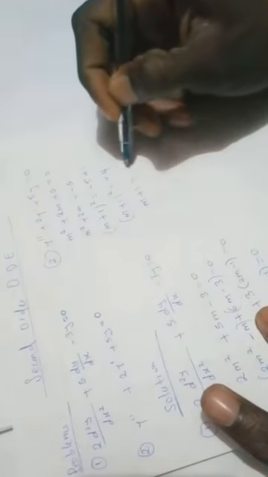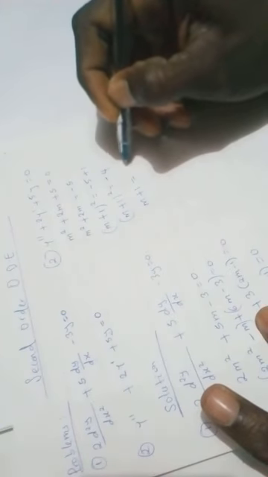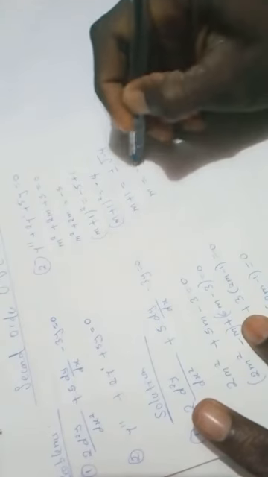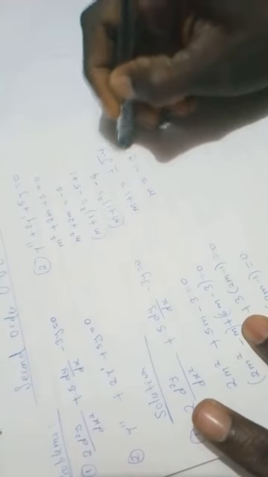So I'm going to have m plus 1 all squared equal to -4. Now from here I'm going to take the square root of both sides, so that I have m plus 1 equal to positive or negative square root of -4. Then my m is going to be -1 plus or minus the square root of -4. Very good.